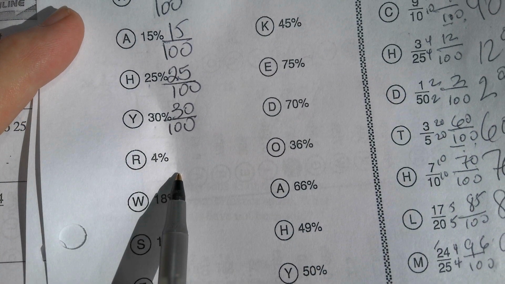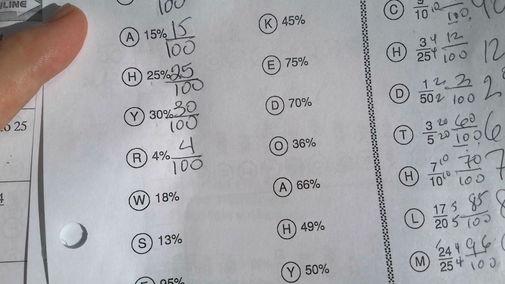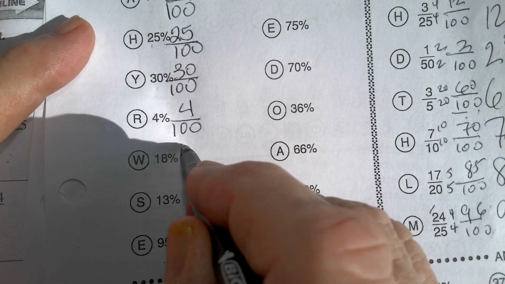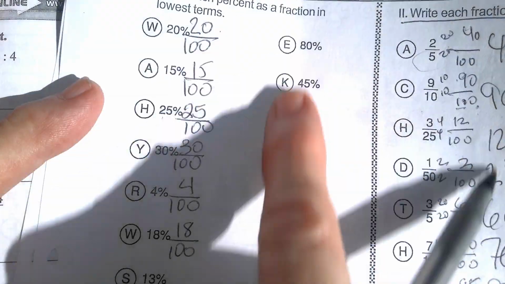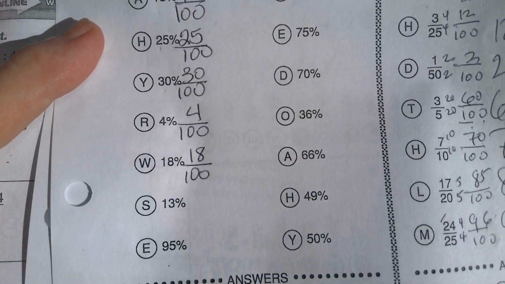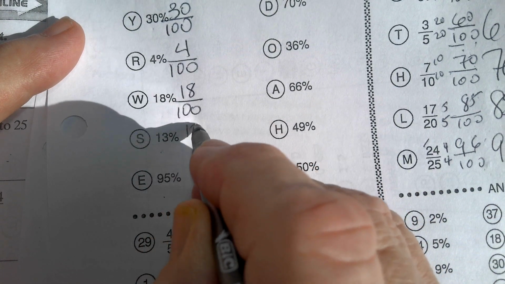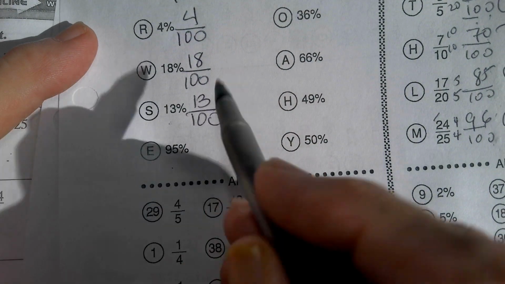What is this one as a fraction? 4 over 100. What is this one as a fraction? 18 over 100. And then when you're starting yours, I would do the same thing like I'm doing. Don't try to reduce anything yet. What is this one as a fraction? 13 over 100.